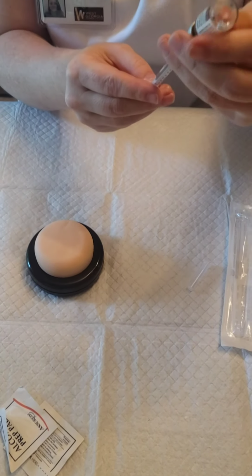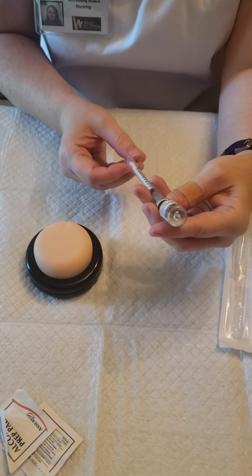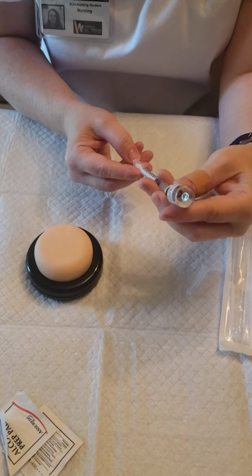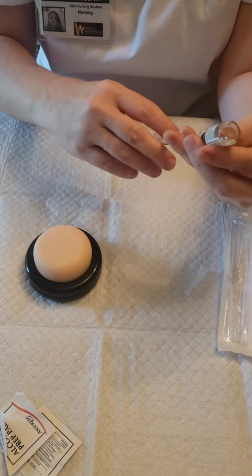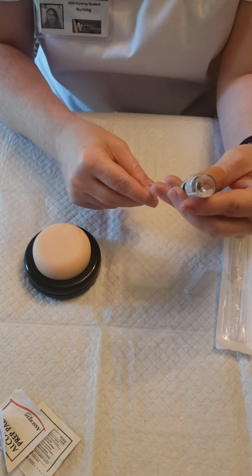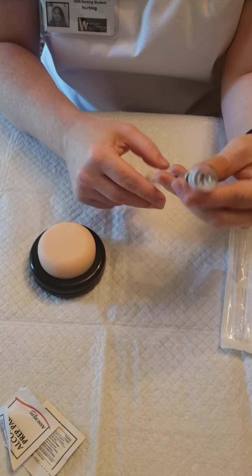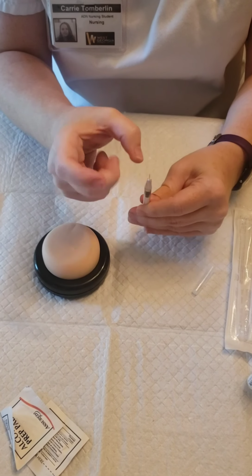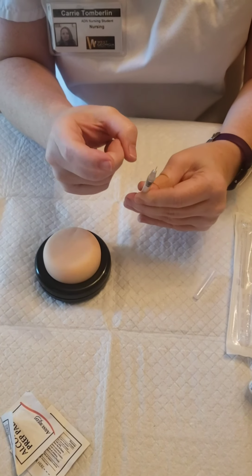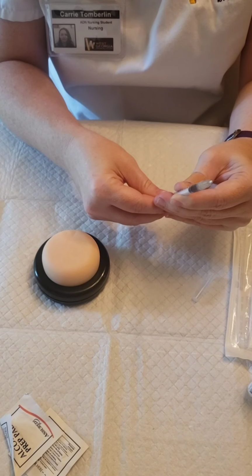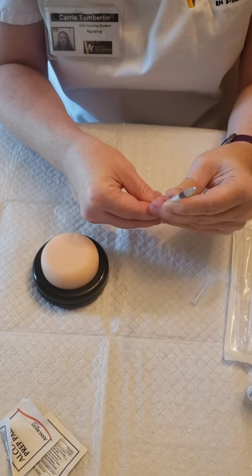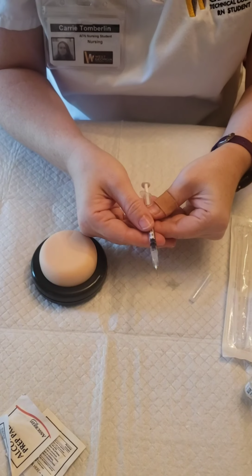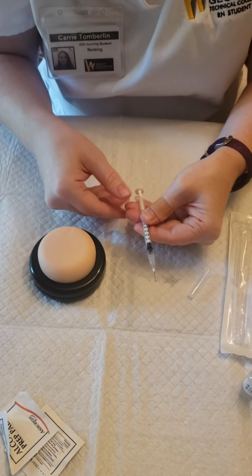Now I'm going to withdraw that much, plus a little extra. I'm going to tap to get any air bubbles out. And now I'm going to remove my extra to make sure I have all my air out. And then I have 0.01 milliliters.